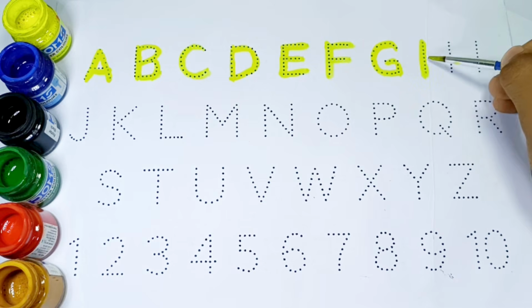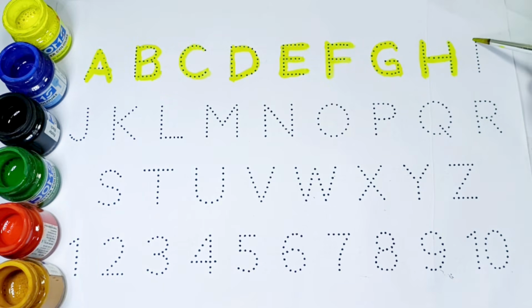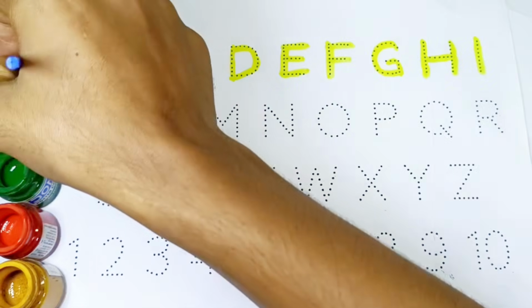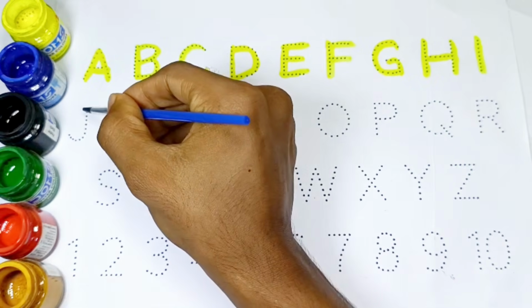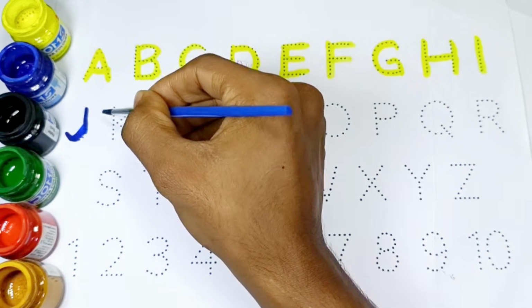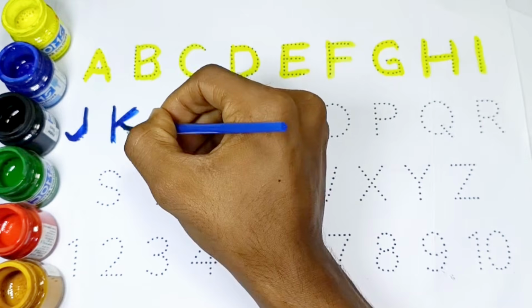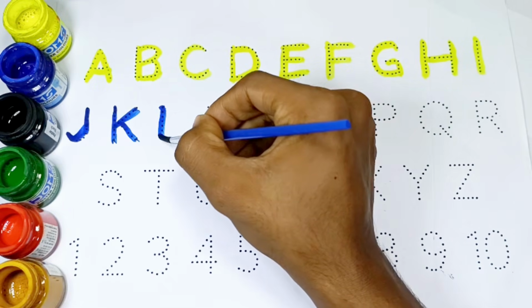G for goat. H for helicopter. I for ice cream. Kids, now you draw J. The alphabet J, and use blue color. J for joker. K for king.